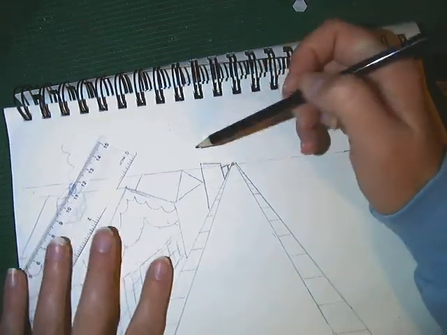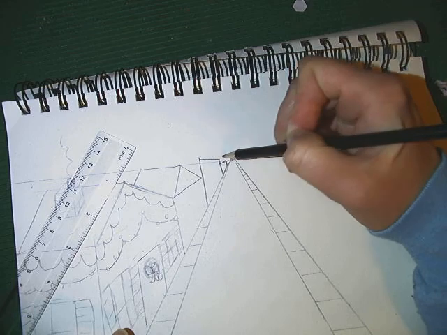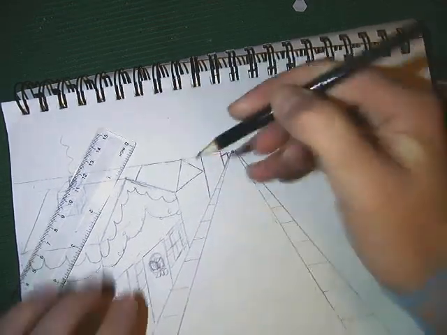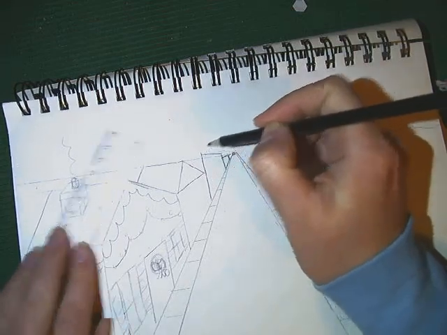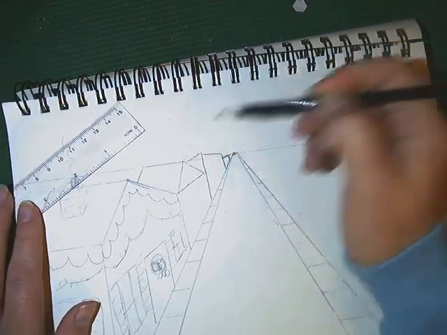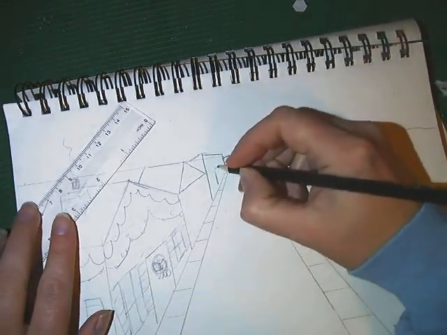Now I want to show you something. Once your buildings go above the horizon, they start sloping down towards the dot instead of up towards the dot. So that'll be different for you once you get to that point.